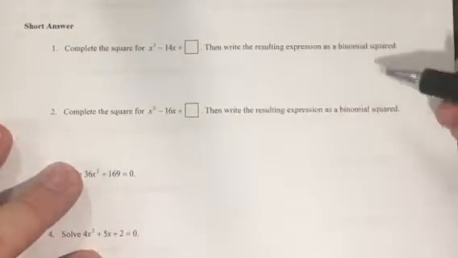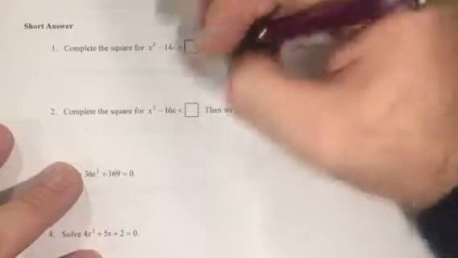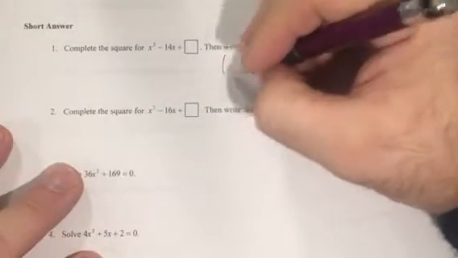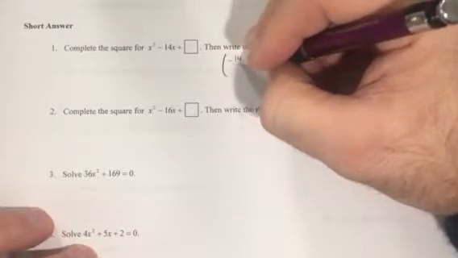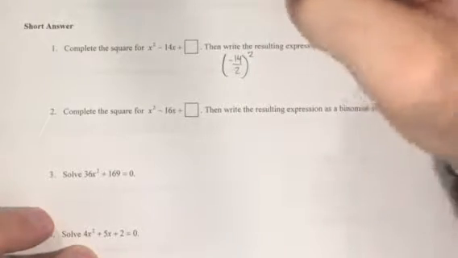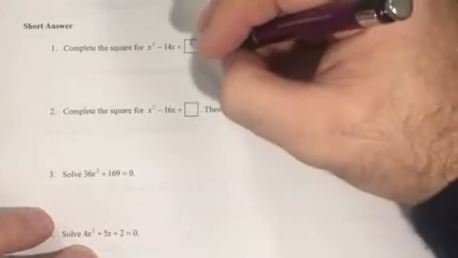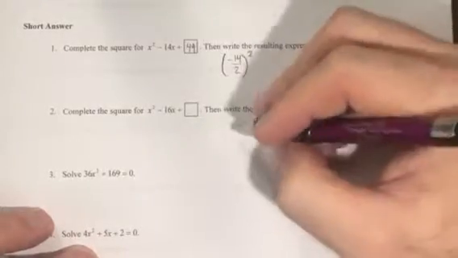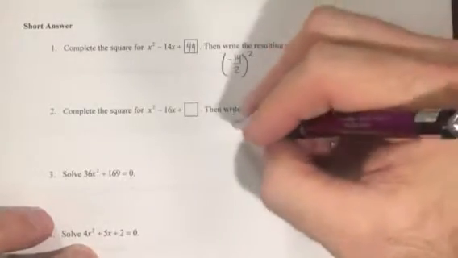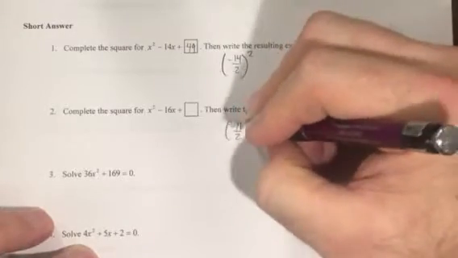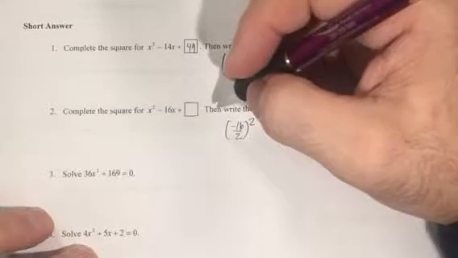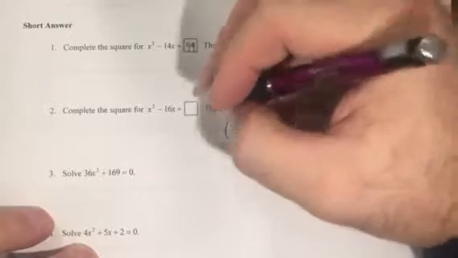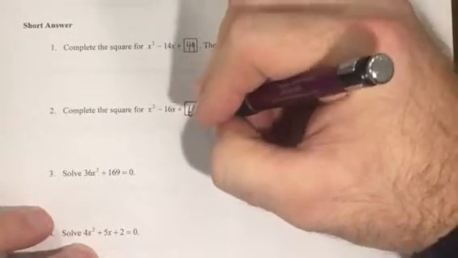Now, 1 and 2 are very similar to what we had on the front page. It's just that now we have to add B over 2 squared. What's B? Negative 14 over 2 squared, and my answer is 49. Same thing, and in fact we just did it up here: negative 16 over 2 squared gives me 8, and 8 squared is 64.